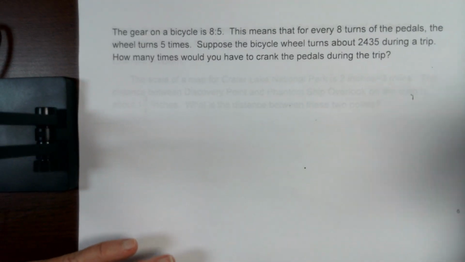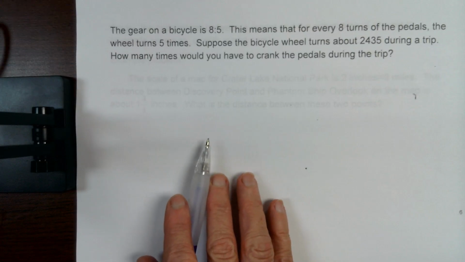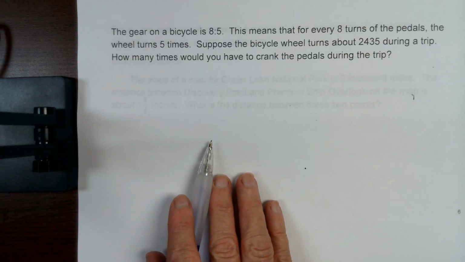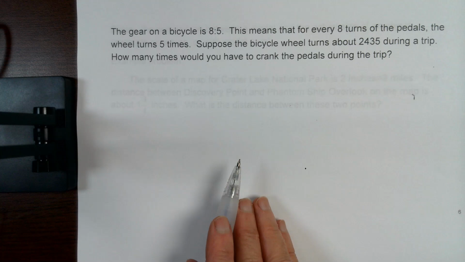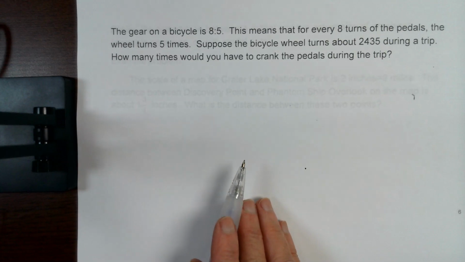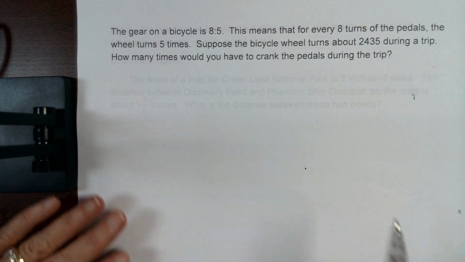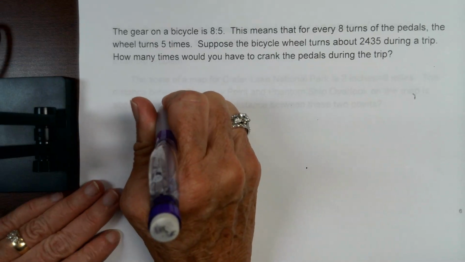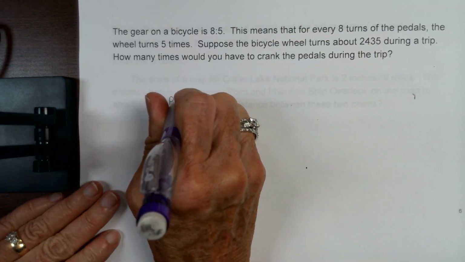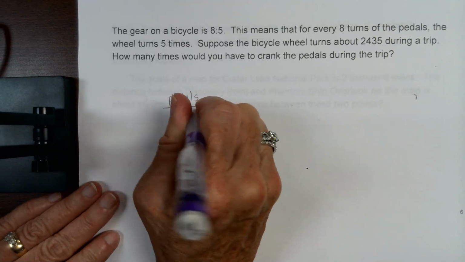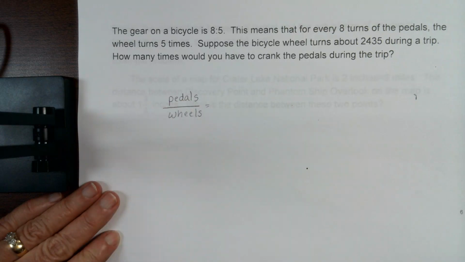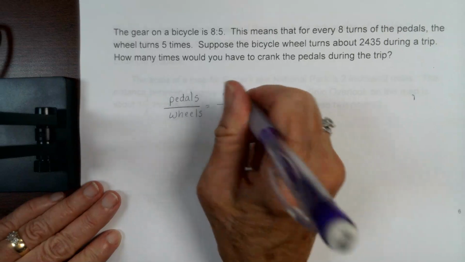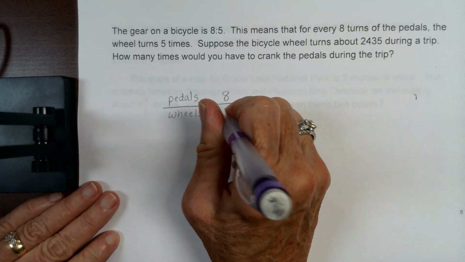Here's another one. The gear of a bicycle is 8 to 5. This means that for every 8 turns of the pedal, the wheels have to turn 5 times. Suppose the bicycle wheels turn 2,435 during a trip. How many times would you have to crank the pedals? So the two categories I have is I have pedals and I have wheels. Okay, so I have 8 turns of the pedal for every 5 turns of the wheel.